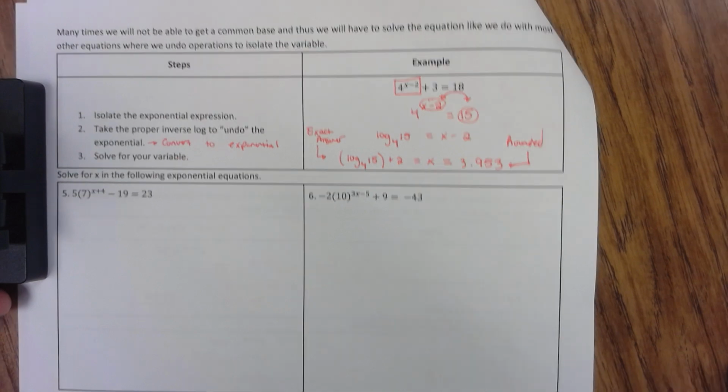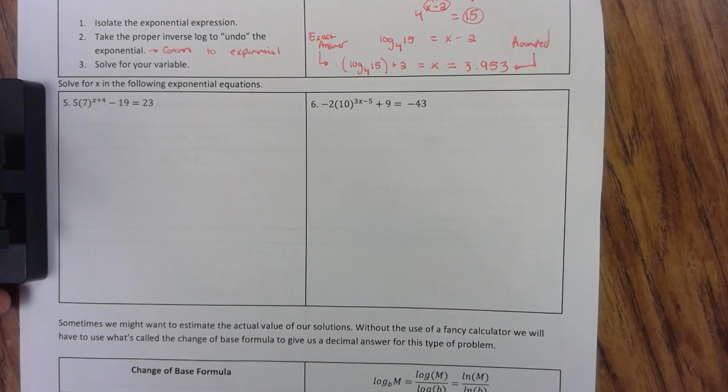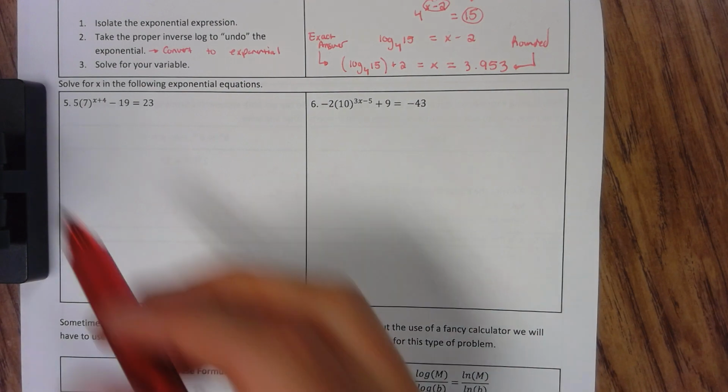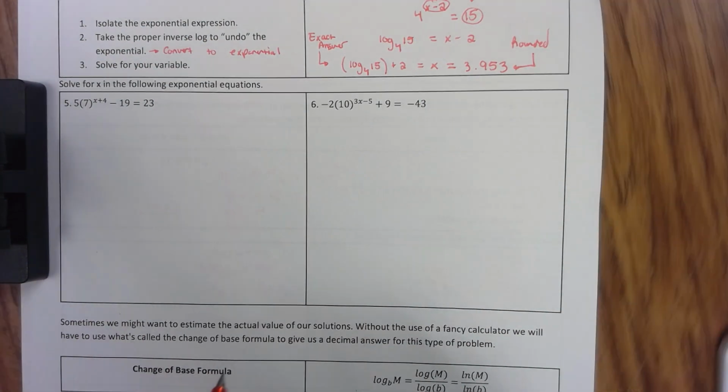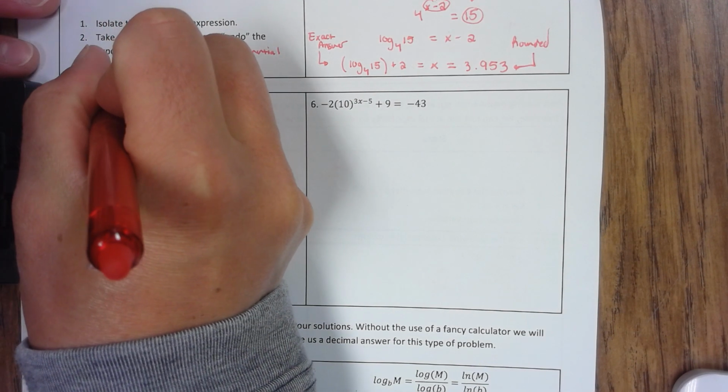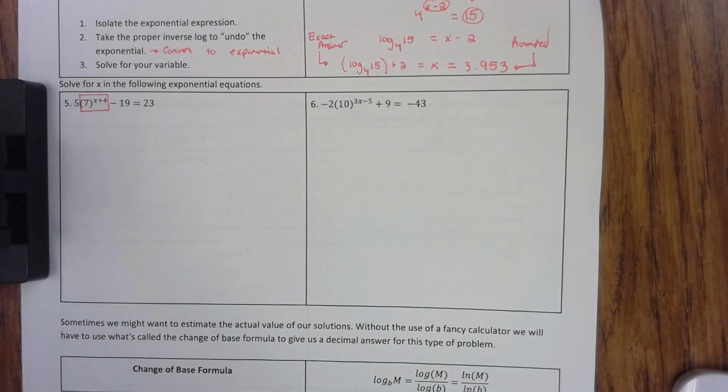Okay, let's do one more together before we try another one on our own. And you know what? I might even bring in this change of base formula as we get to the final answer so we can kind of see that as well. All right, so back to step 1. Isolate the exponential expression. Remember, that includes the base and the exponent. Everything else we have to undo.